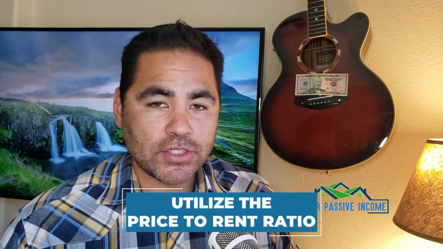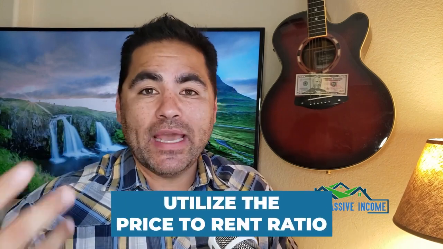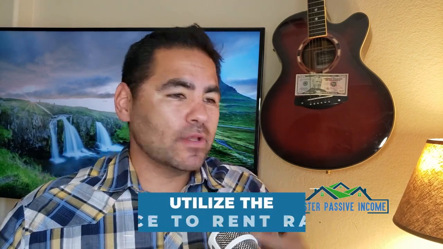Using the price to rent ratio, if you ever think about whether you should buy a property or not, first go to the price to rent ratio. Or if you're thinking about whether you should invest in a city or state, utilize the price to rent ratio to figure out if you're going to be making enough money to cover the cost of everything as well as make money, but not pay too much for that property. We don't want to buy $300,000 houses and only make $100 a month in passive income. We want to buy $100,000 houses and make $250 a month in passive income.